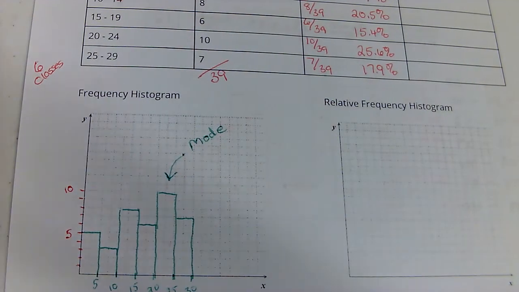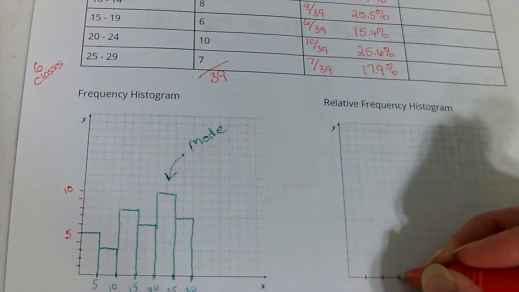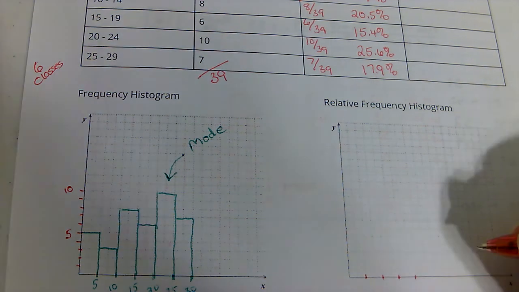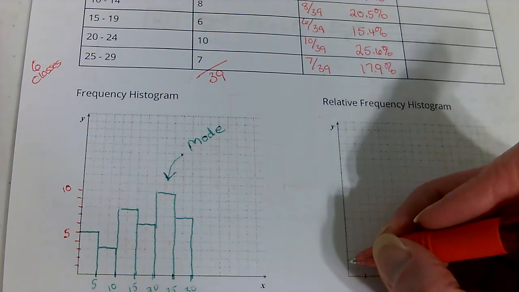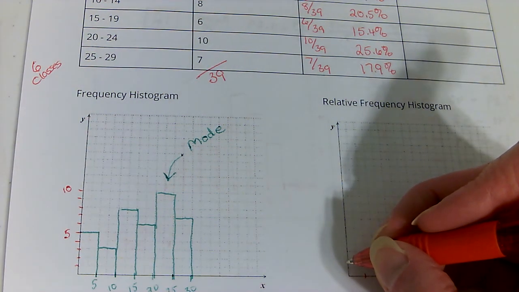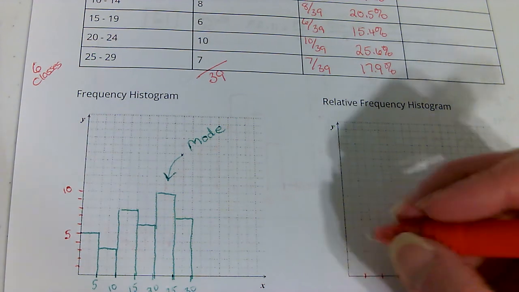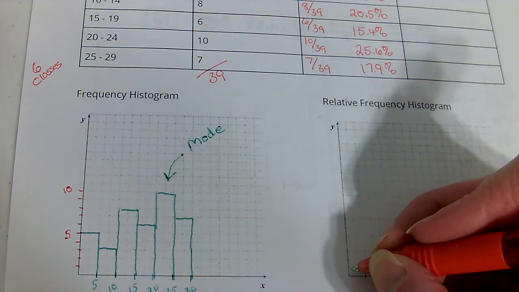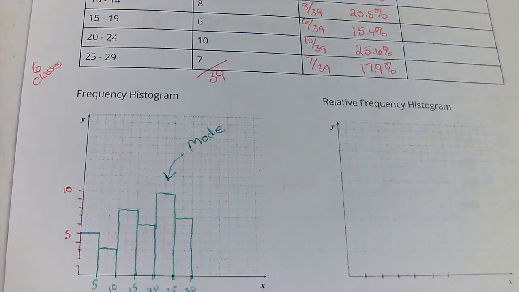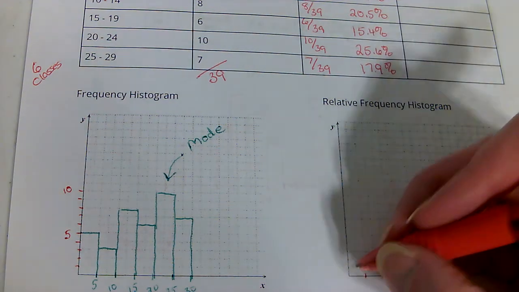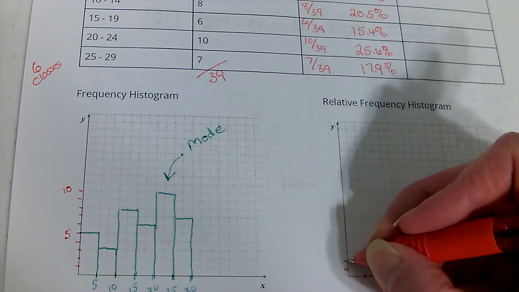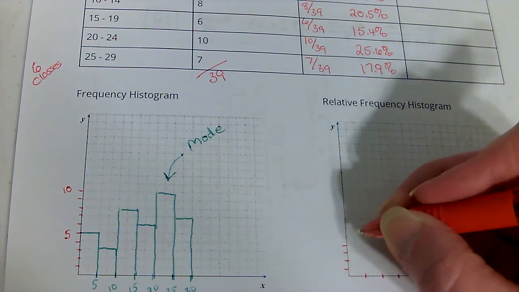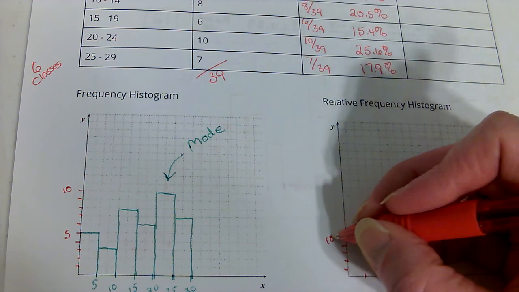Okay. So we will have the same classes, right? But on this, we're going to be having percents. So maybe I count by, sorry about that. I'm going to count like 2%, 4%, 6%, 8%, 10%.